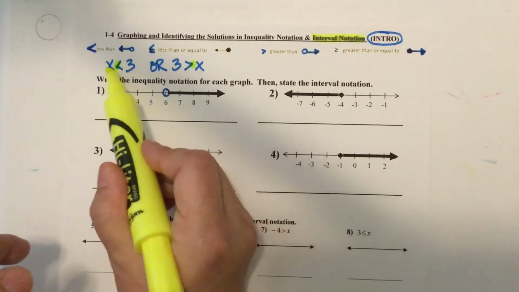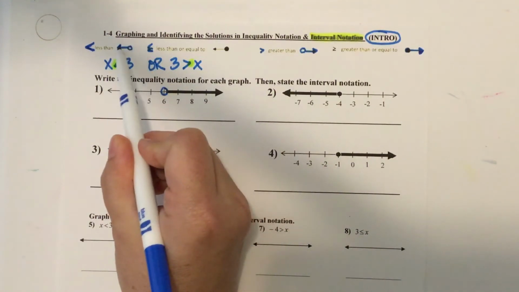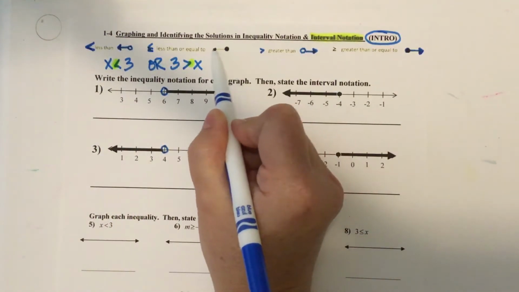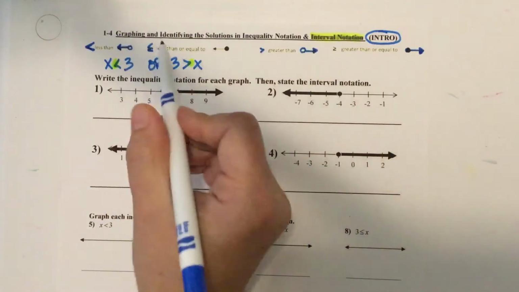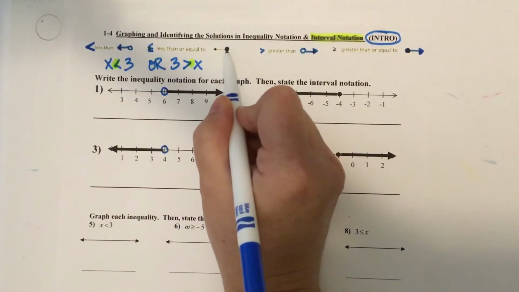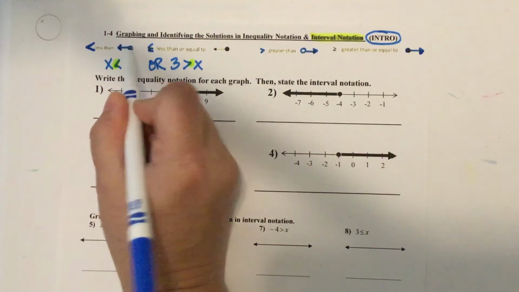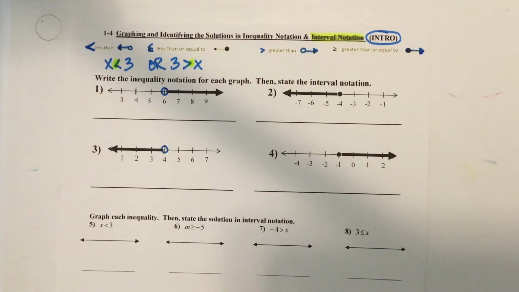So if the pointed end faces the variable, that's less than, and less than shades to the left. If there is an equal symbol, we close the circle, and if there's not an equal symbol, it's an open circle. And we'll practice that as we go.